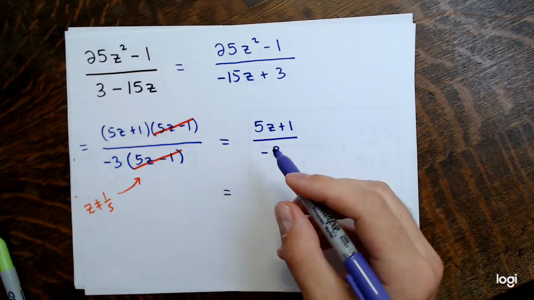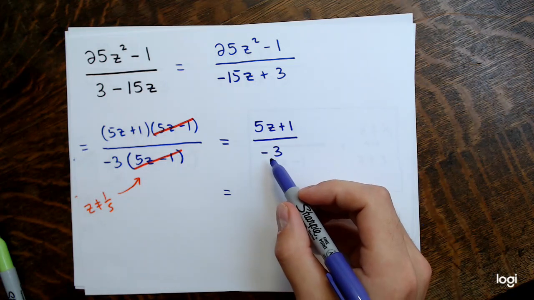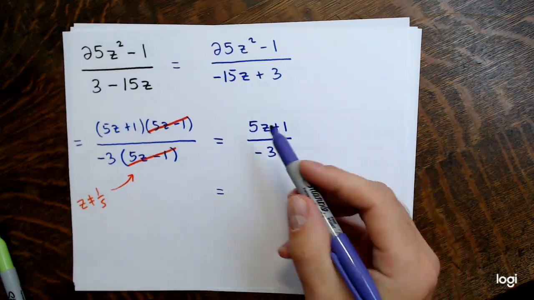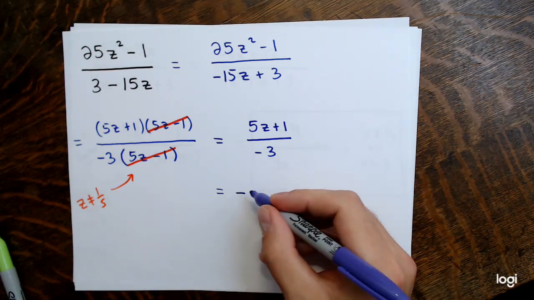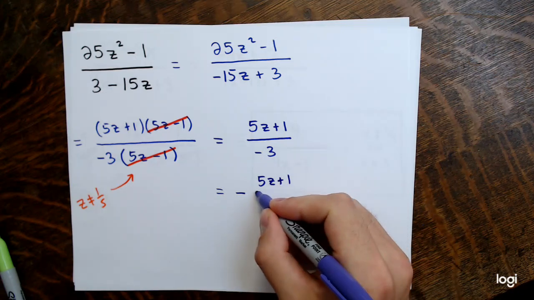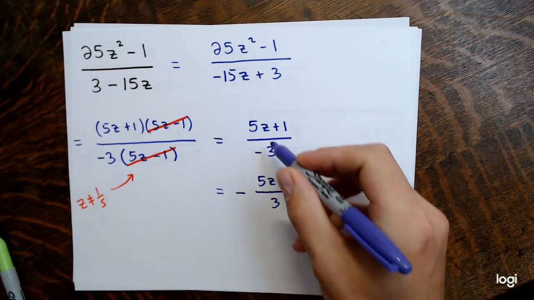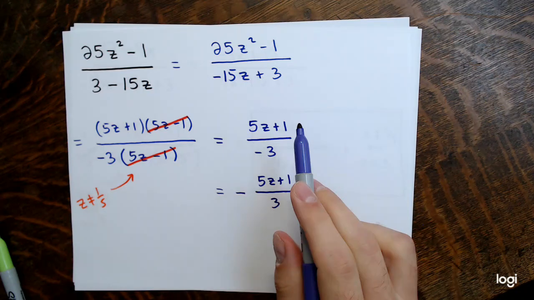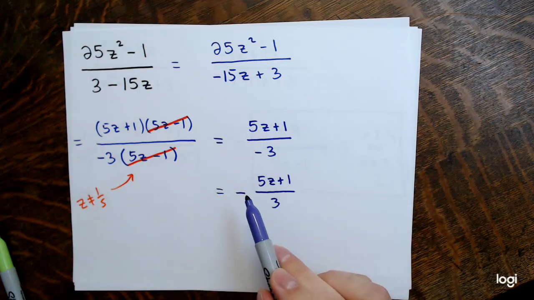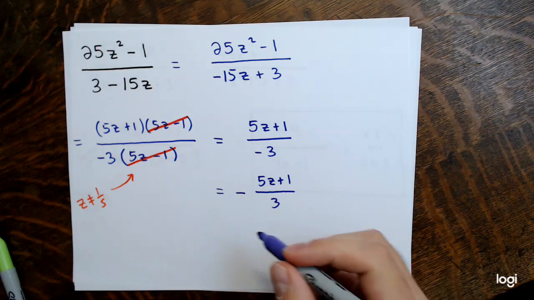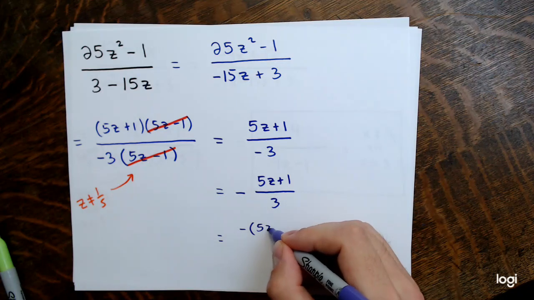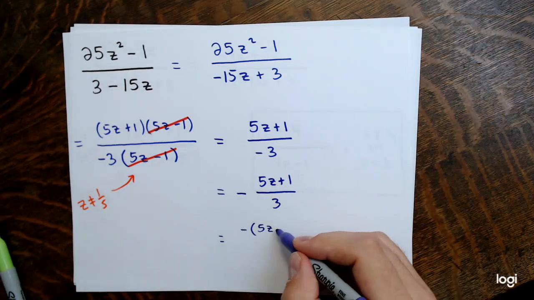And as I mentioned before, you can write this a few ways. If you don't like having a negative number in the denominator, like I don't, we can just shift this around. You can either leave it here or put it in the middle, in line with the fraction bar, like this. These are the same thing. So I can have 5z plus 1 divided by negative 3, or the opposite of 5z plus 1 divided by 3, or put the negative in the numerator, but just make sure that it's the opposite of the entire numerator.